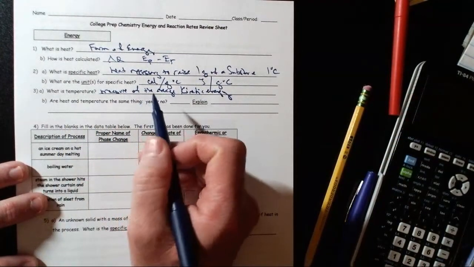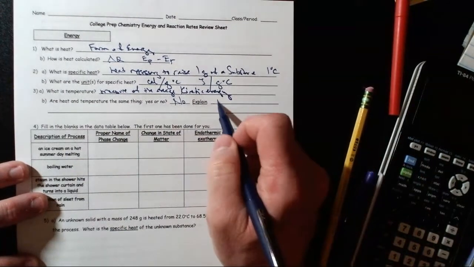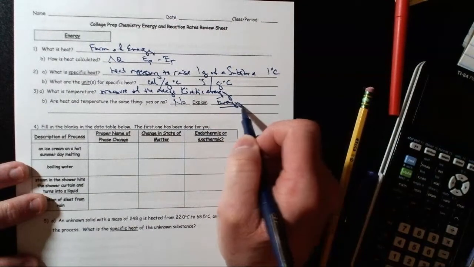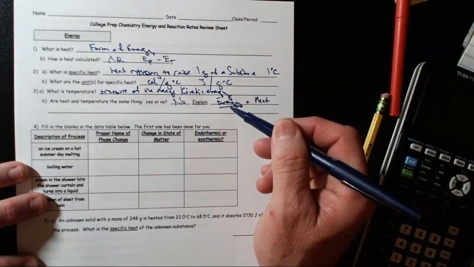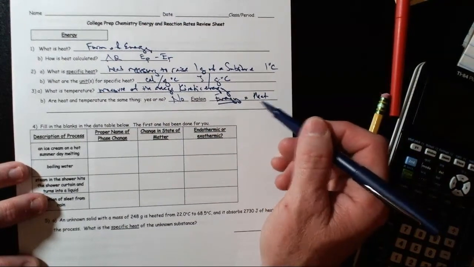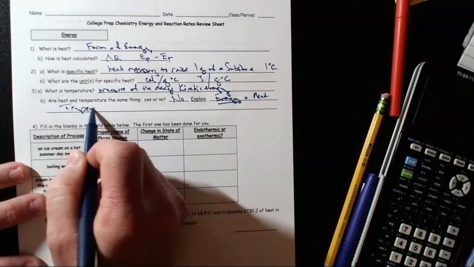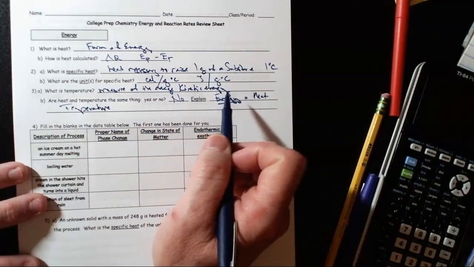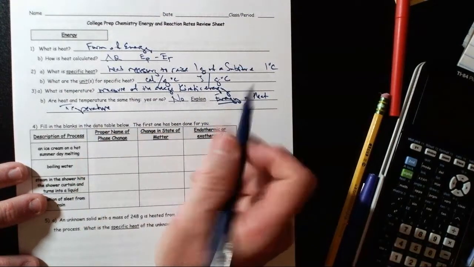Are heat and temperature the same thing? No, we just said that. Explain. All right. Heat is a form of energy. It's not the only form of energy, but heat is a form of energy, whereas temperature, as we just defined, is a measure of the average kinetic energy. So heat is energy, temperature is a measure of that energy.